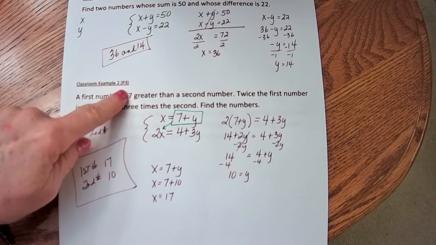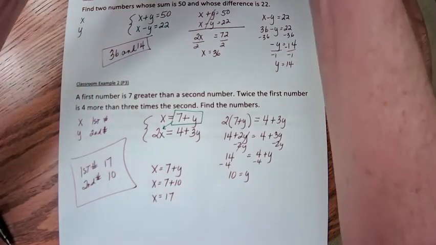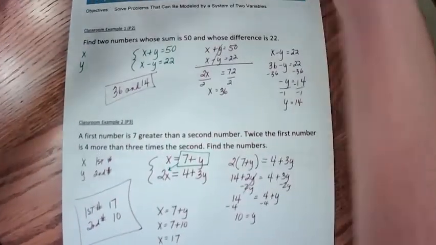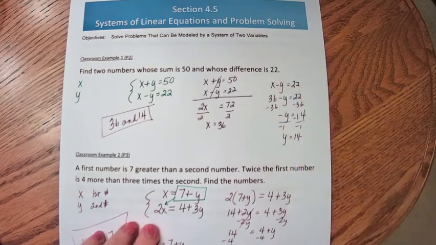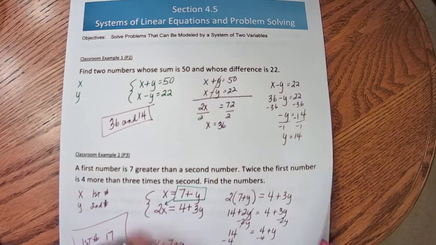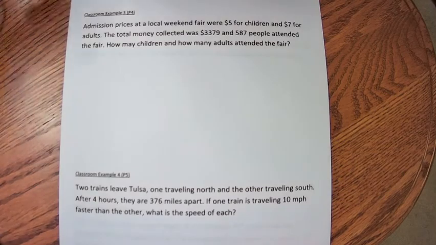So go ahead and try practice 3. And again, if you'd rather use the addition method rather than substitution, or you'd rather use substitution instead of addition, use whatever method you want to solve the system.